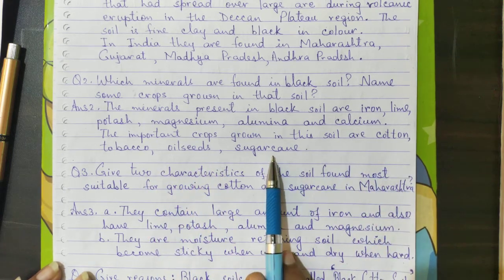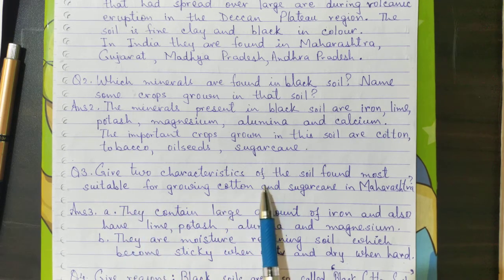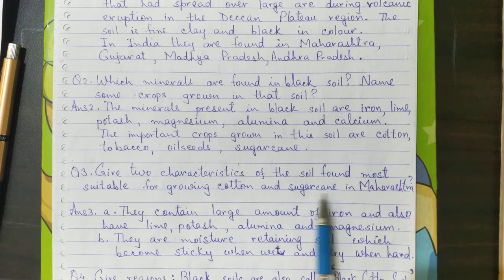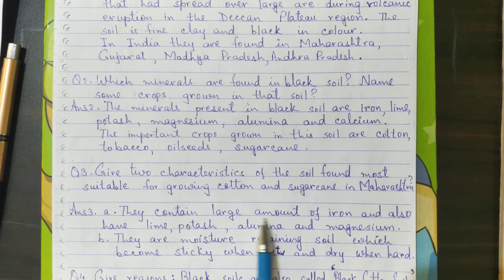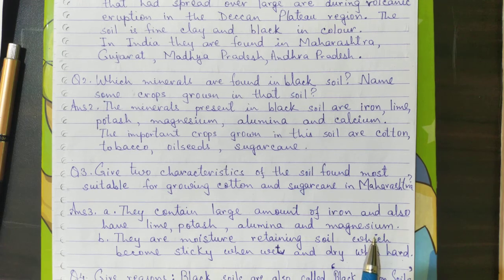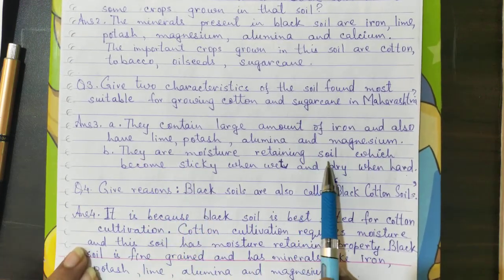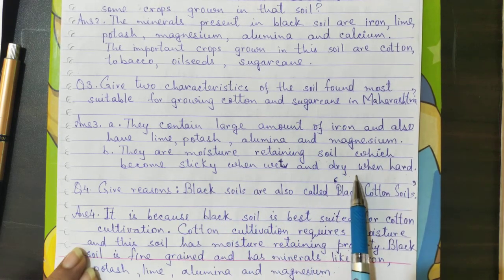tobacco, oilseed and sugarcane. Next question is, give two characteristics of the soil found most suitable for growing cotton and sugarcane in Maharashtra. The answer is, they contain a large amount of iron and also have lime, potash, alumina and magnesium. The second characteristic is, they are moisture retaining soil which becomes sticky when wet and hard when dry.